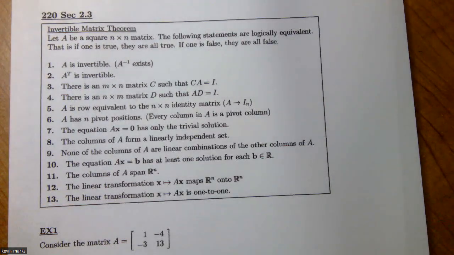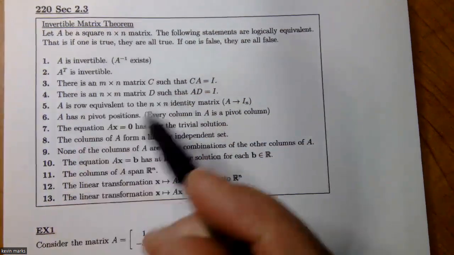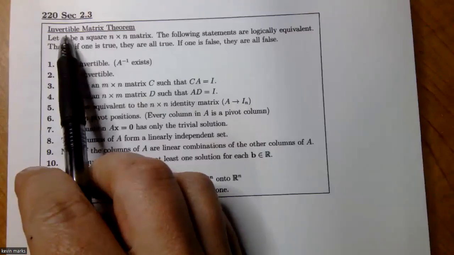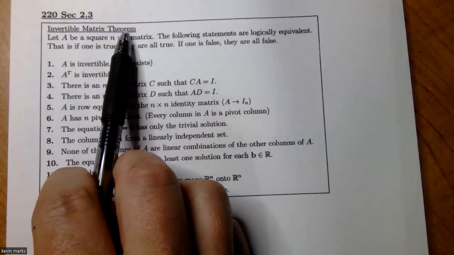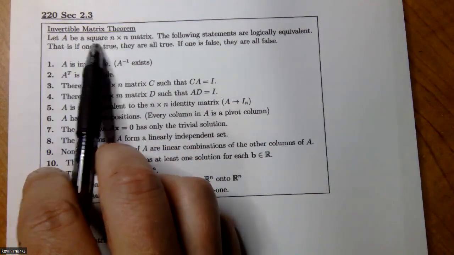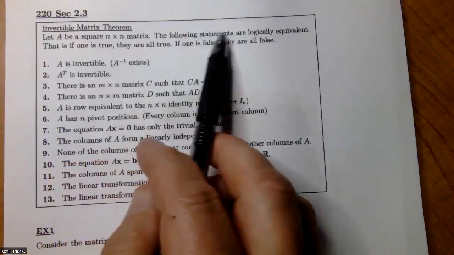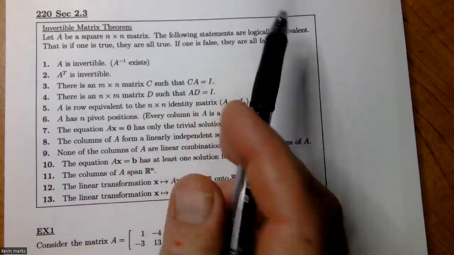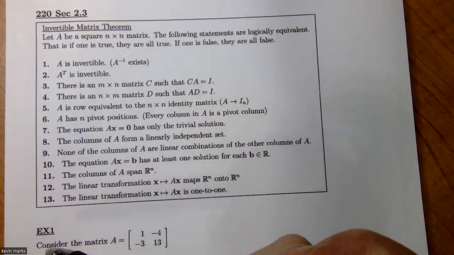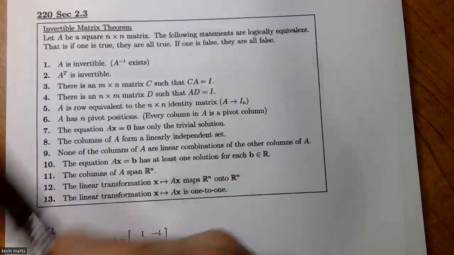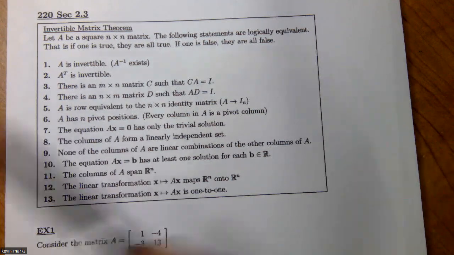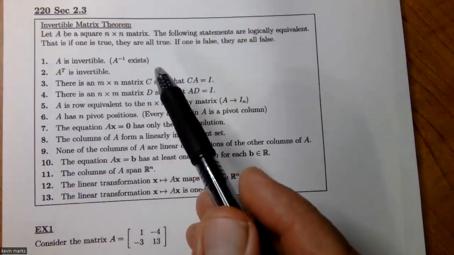Okay. So we've been talking about a lot of this stuff here, but there's this ultimate thing that ties it all together. This is what's known as the invertible matrix theorem. If A is a square n by n matrix, the following statements are logically equivalent, meaning they're all saying basically the same thing. If one's true, they're all true. If one's false, they're all false, right? They're all saying basically the same thing.